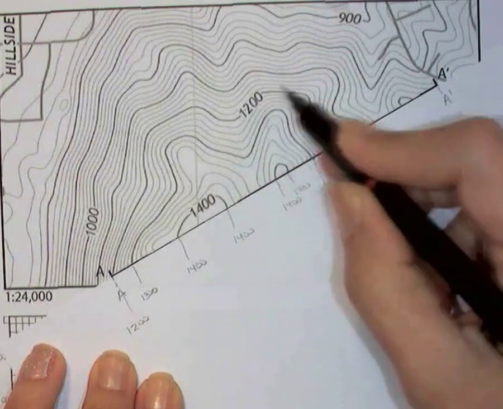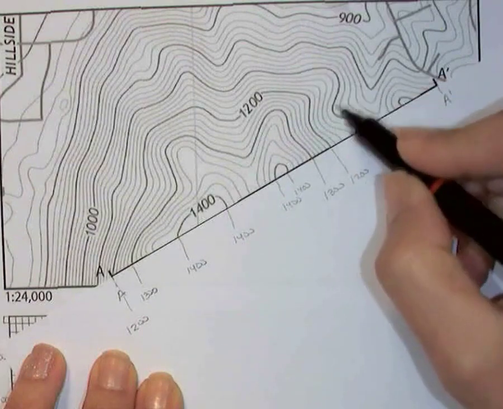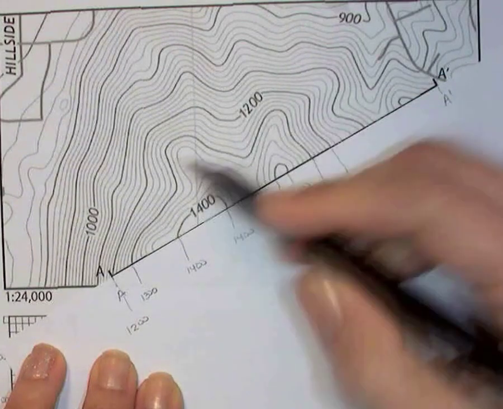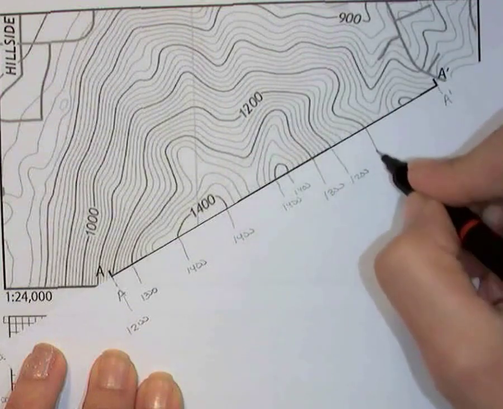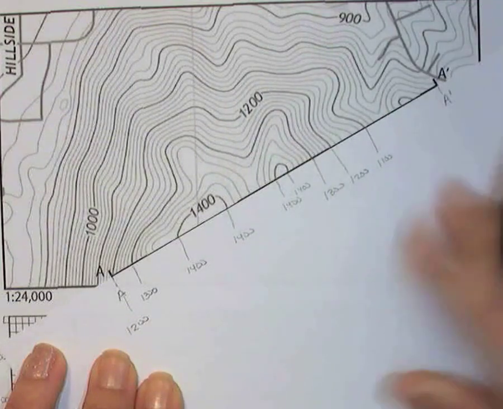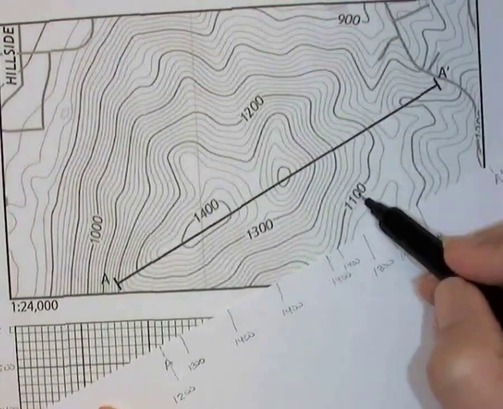Now I'm on the 1200 foot line. And then I'm going to be on the 1100, so I can actually follow that all the way around. So now I'm popping out to 1100. And let's see what happens over here. So there it is, labeled 1100.